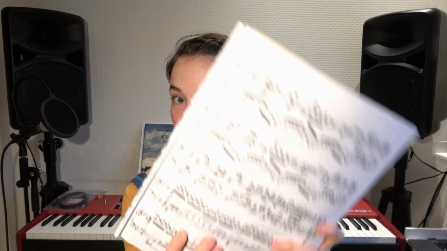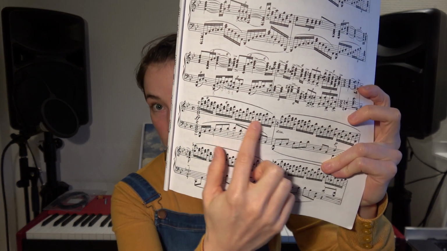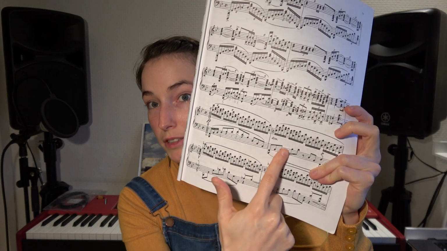And then for me personally, also on this page, where we have our second main melody going on, the melody this time will be in the left hand.